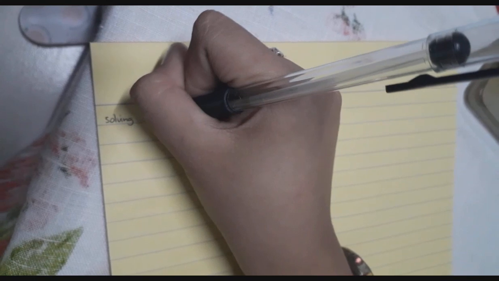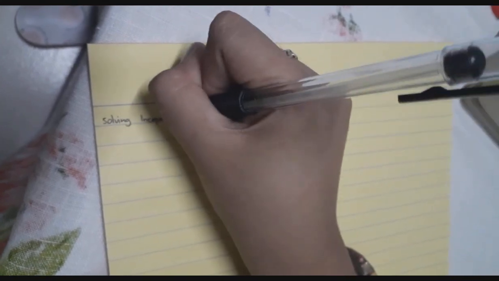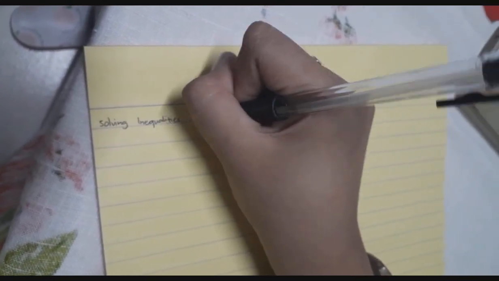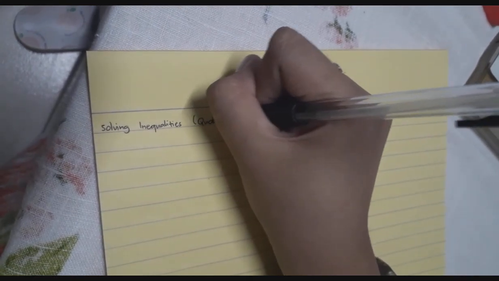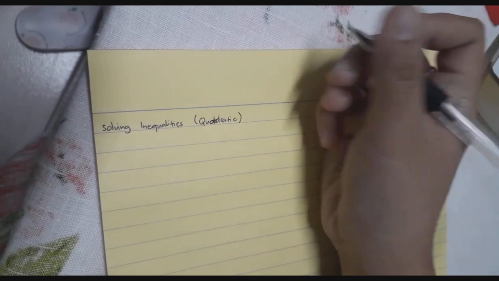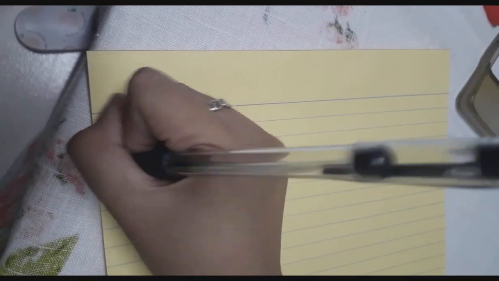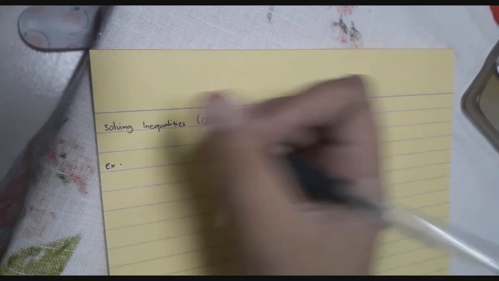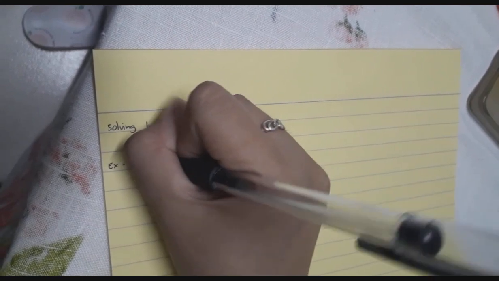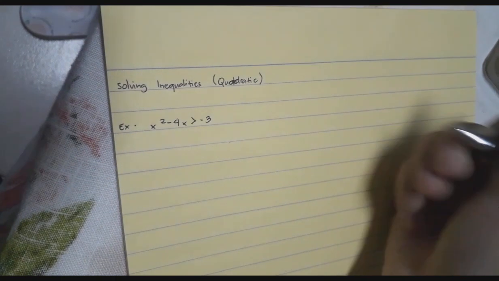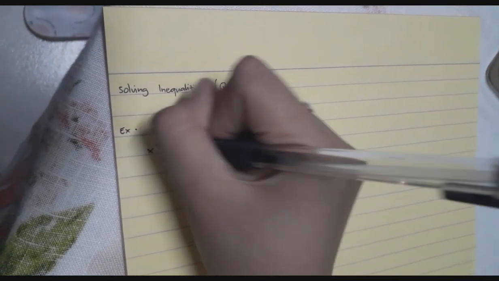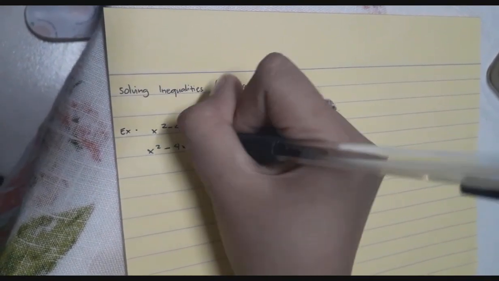Here we have our first example. First, make one side of the inequality 0 by adding 3 to both sides. Factor the left side of the inequality. Solve for all the zeros of the inequality. And then, since y is positive, we choose the values of x for which the curve will be above the x-axis.